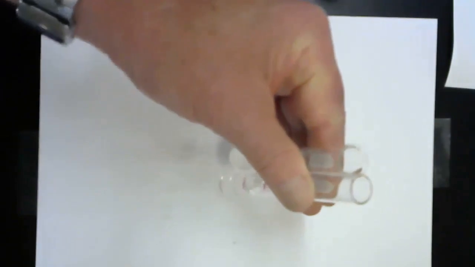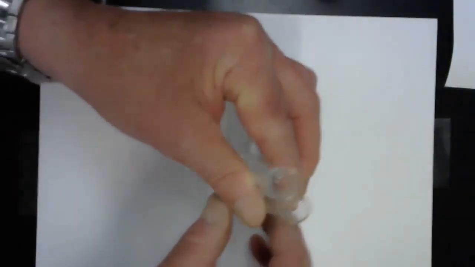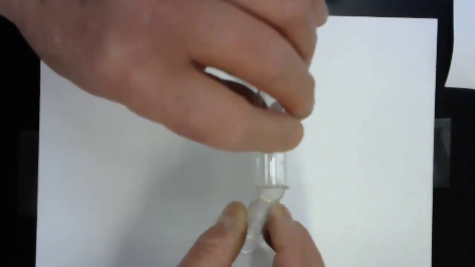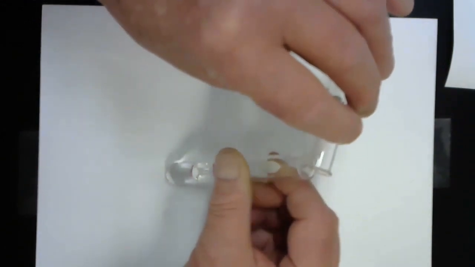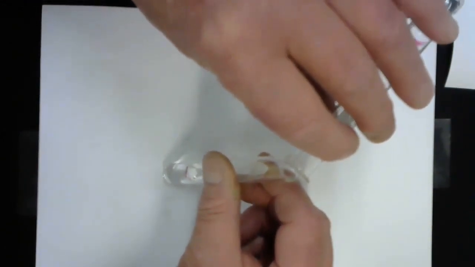And all I'm going to do now is pour the sodium hydroxide into the hydrochloric acid test tube. Here we go. Trying to set it up so you can see and I don't spill at the same time.